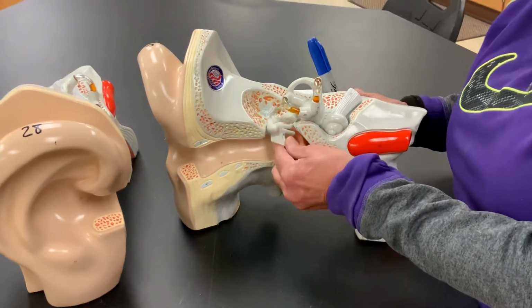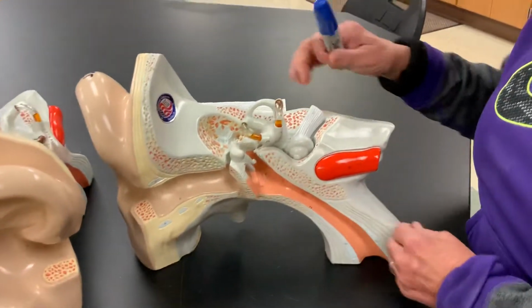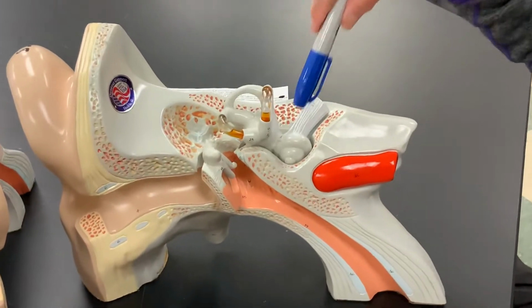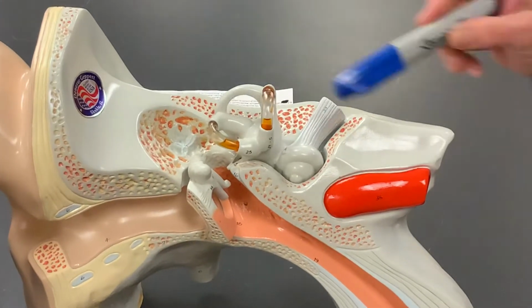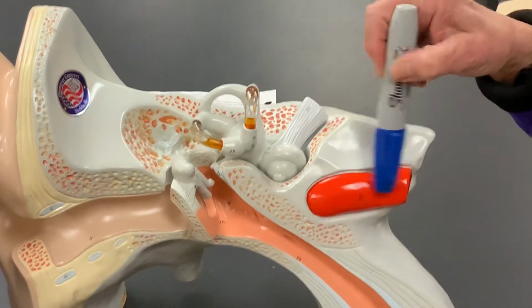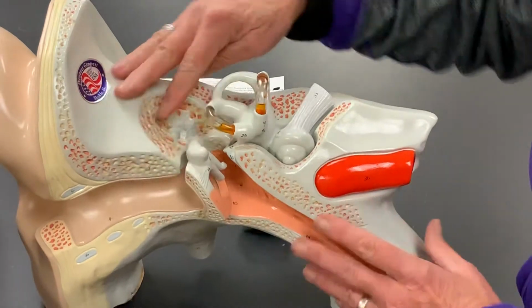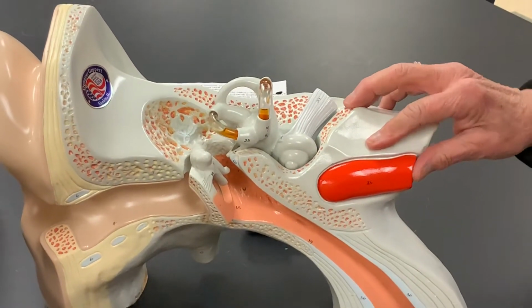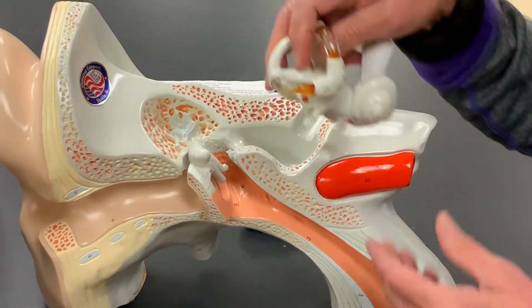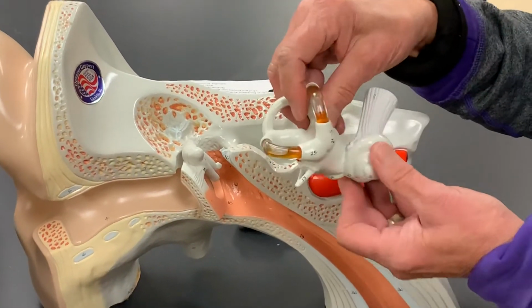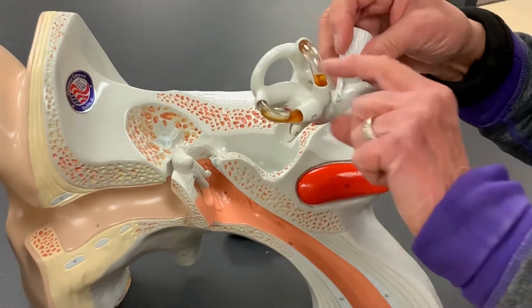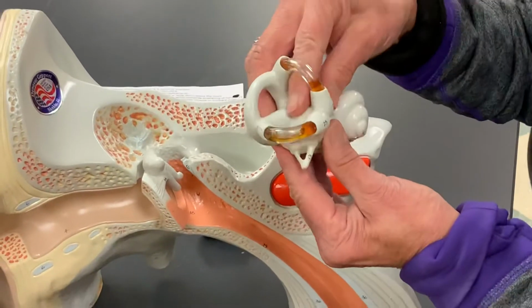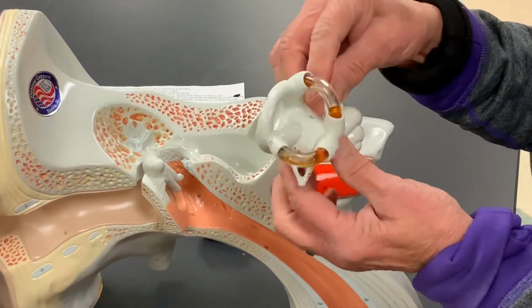All right, now the inner ear is right here, this area right here. And this is just a blood vessel. All the bone that these structures are in here would be the temporal bone. Now these are the bones for the inner ear, and so there's three of them. Down here, it's sort of hard to see where the stapes attaches.